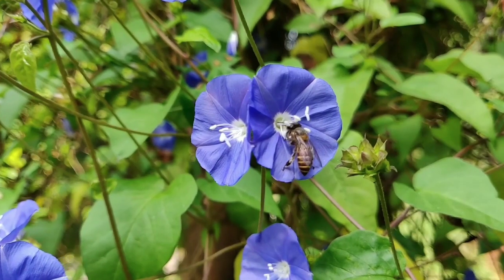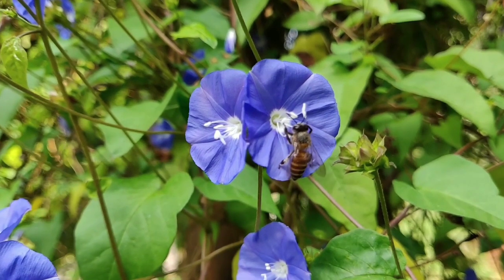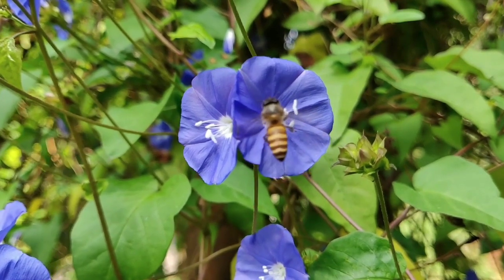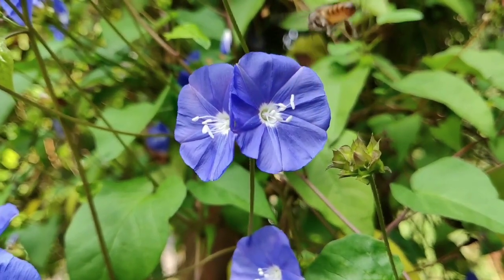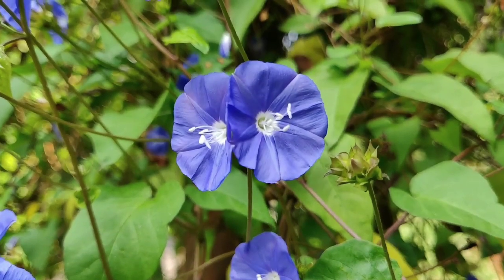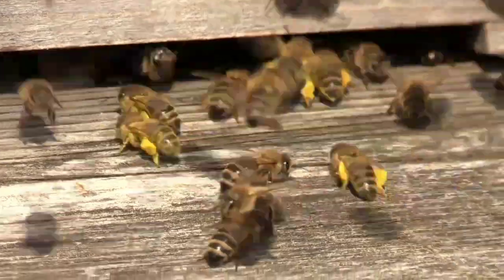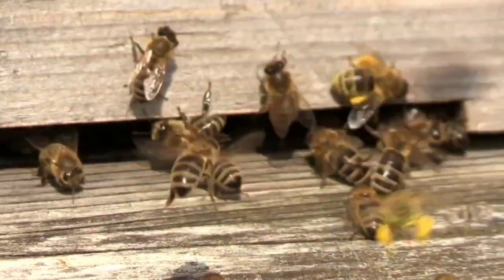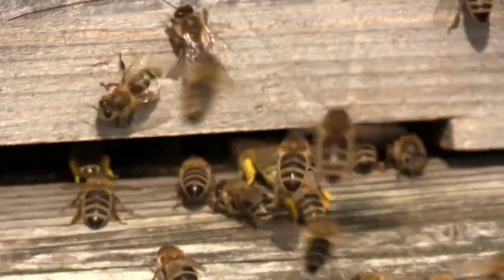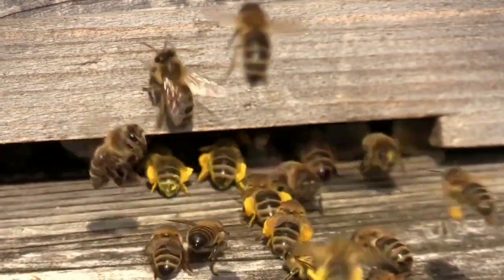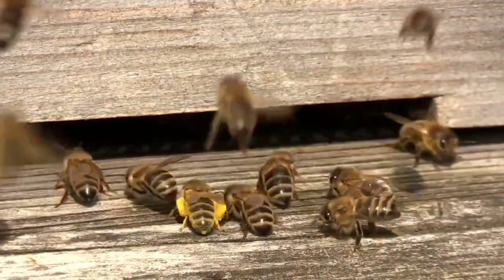Honeybees can fly up to 15 miles per hour and beat their wings about 200 times per second. Honeybees are responsible for pollinating about 1/3 of the food we eat. A single honeybee can produce only about 1/12 of a teaspoon of honey in its lifetime. A colony of honeybees can contain anywhere from 20,000 to 60,000 bees.